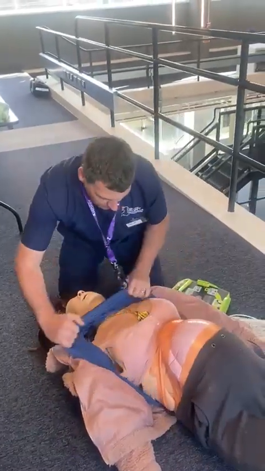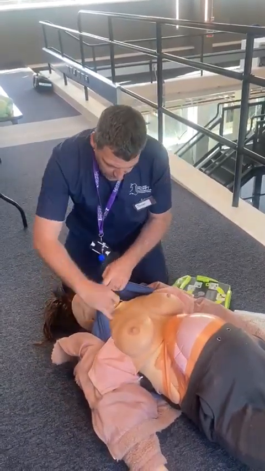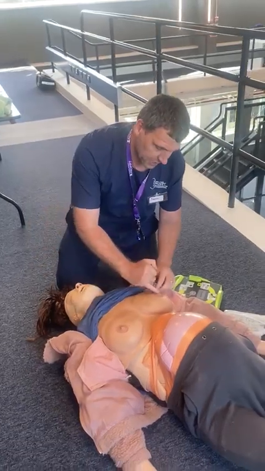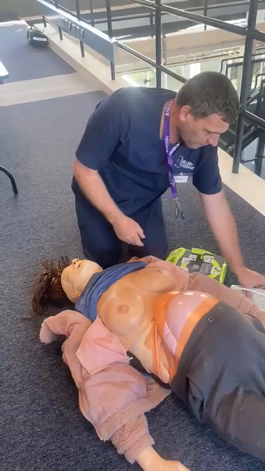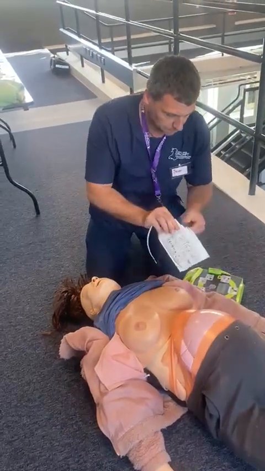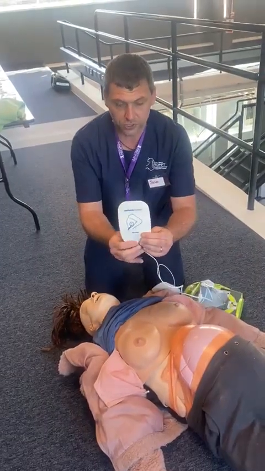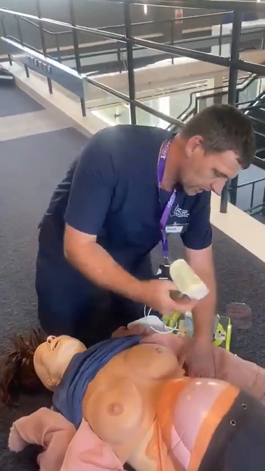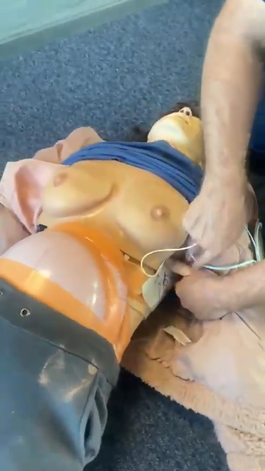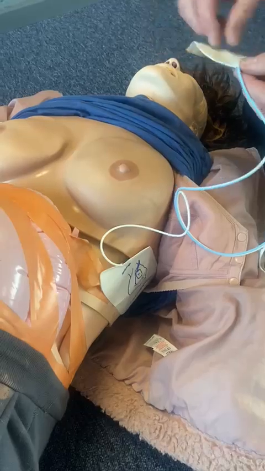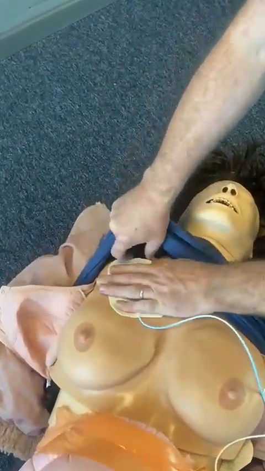We need to get a bare chest. The bra has to come off. There's jewellery, we need to get it out the way or take it off. There's a nipple piercing, we need to get it out the way and move it. I'm now going to get these pads and attach them to the patient. So this pad has to come all the way around the side, under the left armpit, under the left breast. This other pad will come all the way near the collarbone, up the top there.